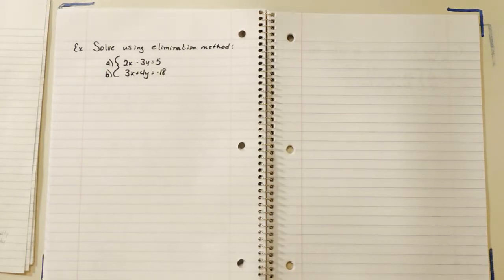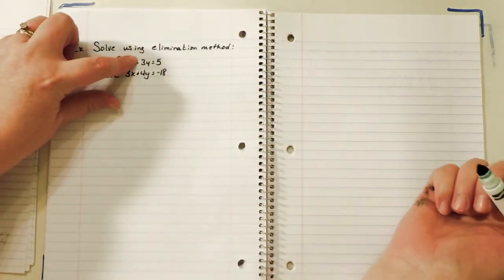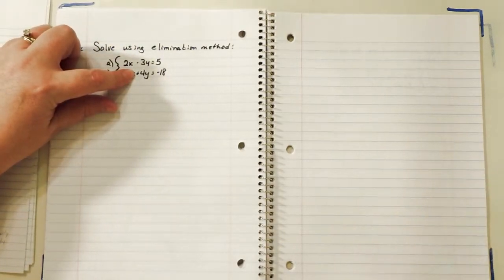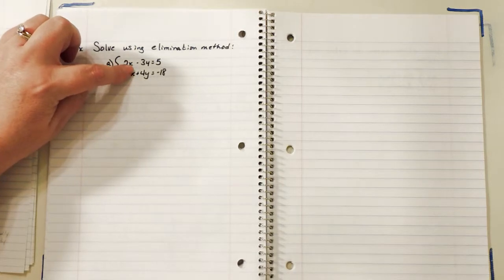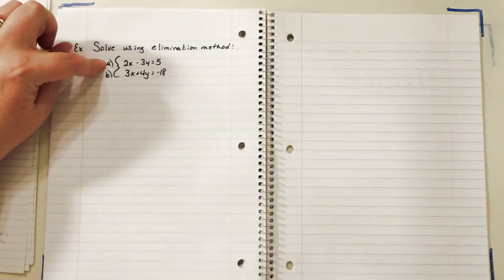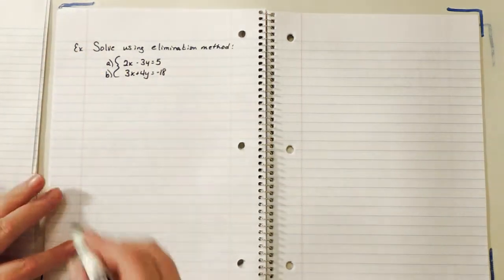Okay, just for fun, let's do the same example, but this time we're going to solve for y. This one's already a negative and this one's a positive, so we don't need to multiply to make that work. We just need to find the lowest common multiple. In this case, it will be 12. So we're going to multiply the top equation times 4 and the bottom equation times 3.